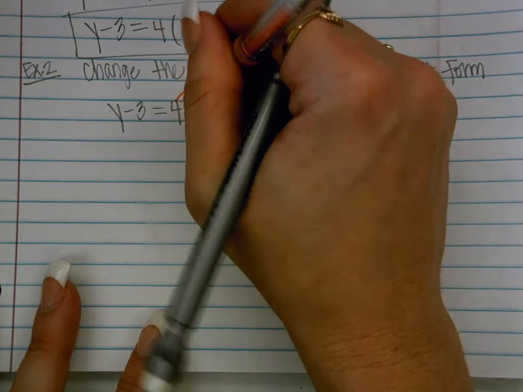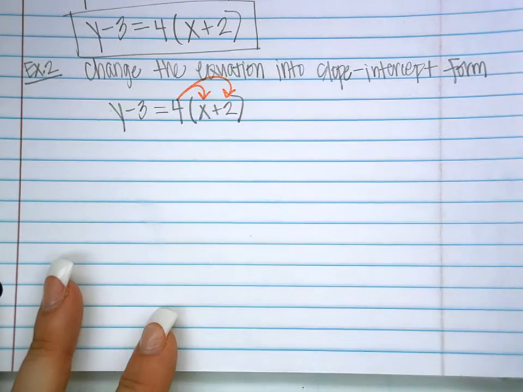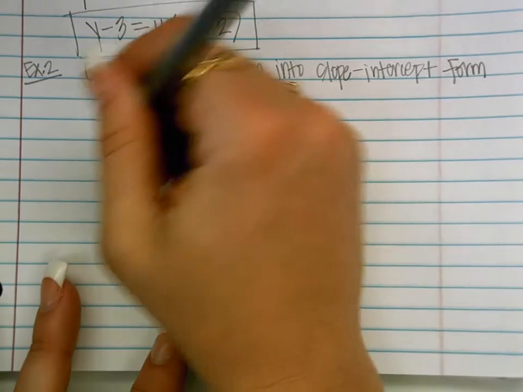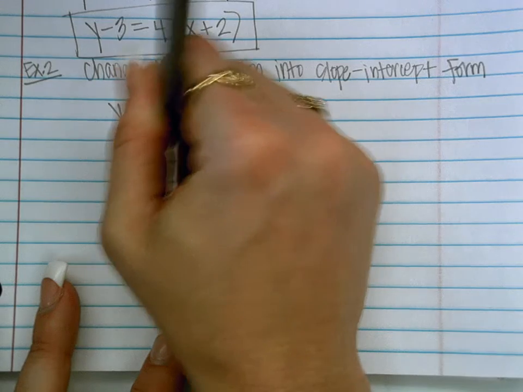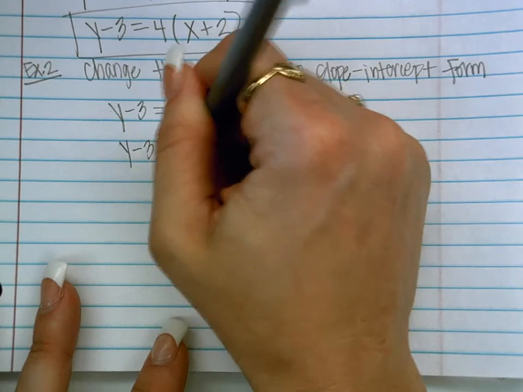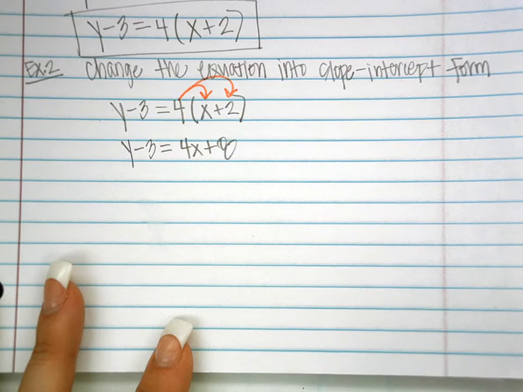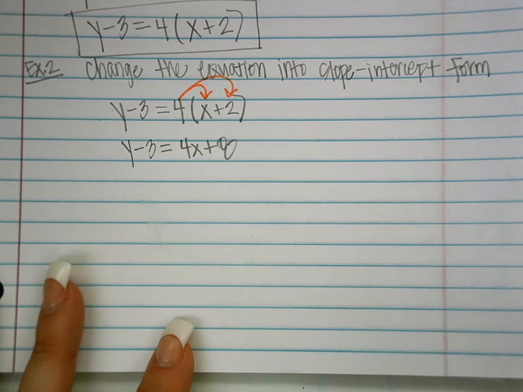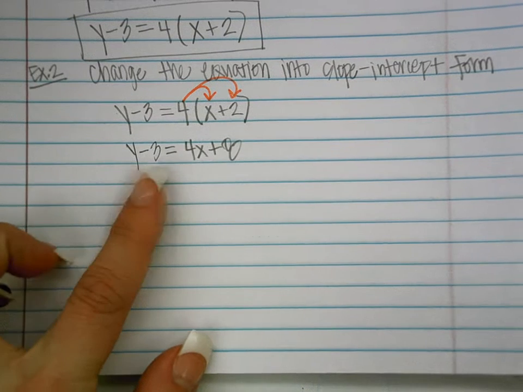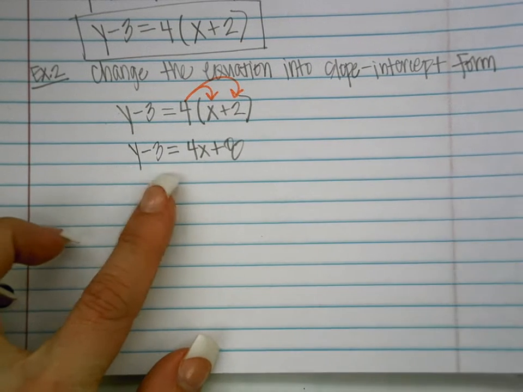Distribute. So distribute into the parentheses. You were kind of there, yeah. Distribute in the parentheses. So y minus 3 equals 4x plus 8. Then what? Your slope-intercept equation has y all by itself. So how would I get y all by itself?